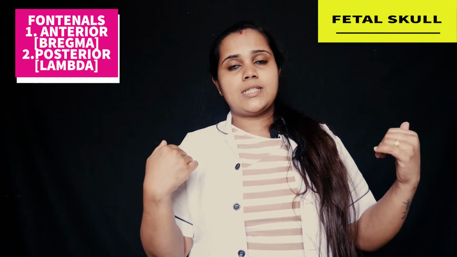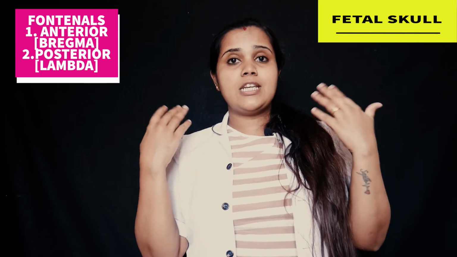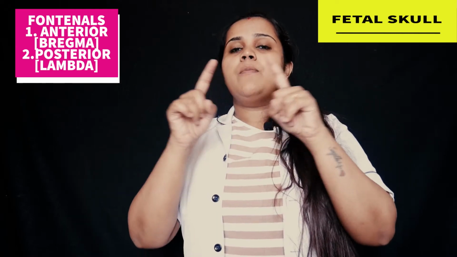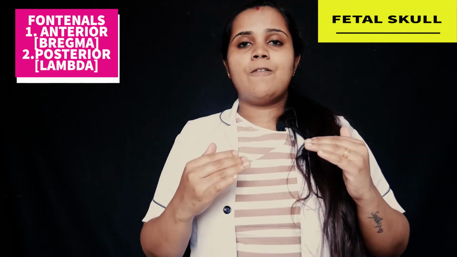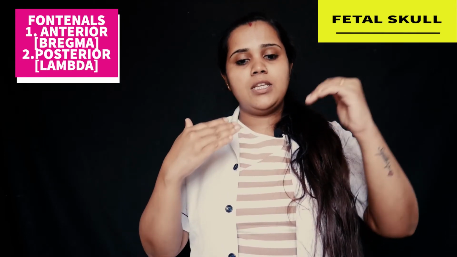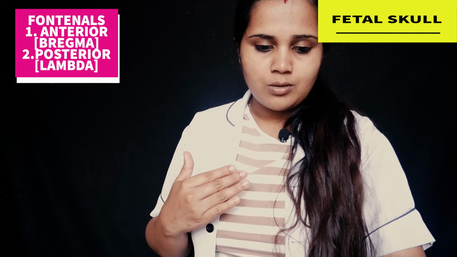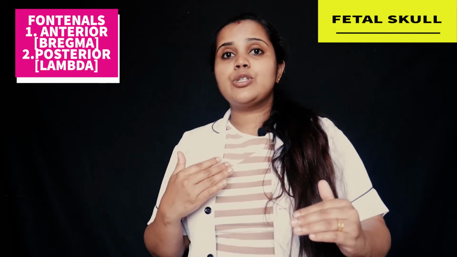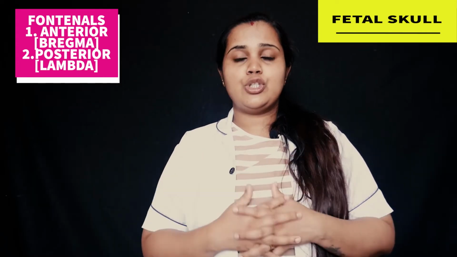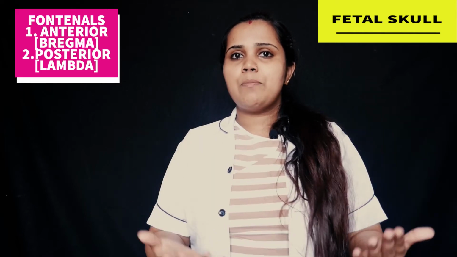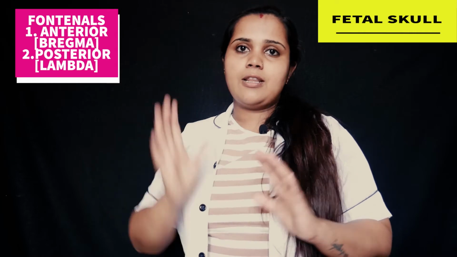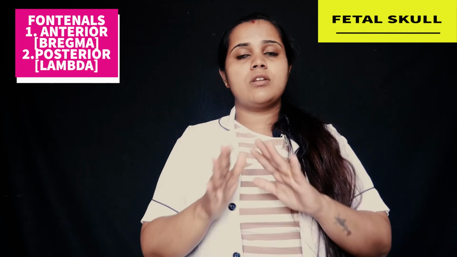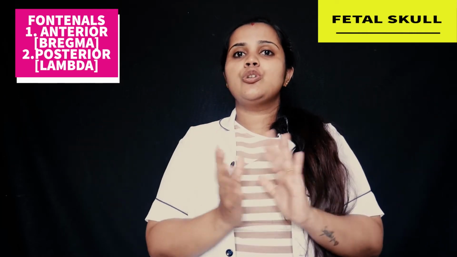Next one is the posterior fontanelle. So how is this posterior fontanelle forming? The posterior fontanelle is triangle in shape. So that fontanelle is forming when which sutures join? The lambdoid suture and the sagittal suture are joining together. So what is the lambdoid suture? That's a suture which is in between the occipital bone and the parietal bones. The sagittal suture is the suture which is present in between two parietal bones.